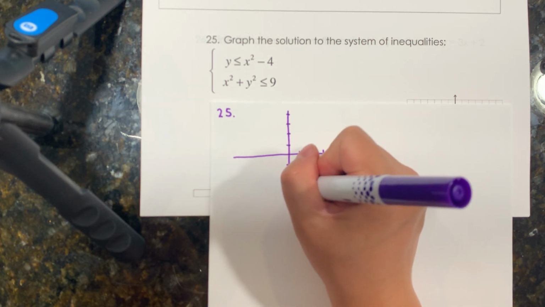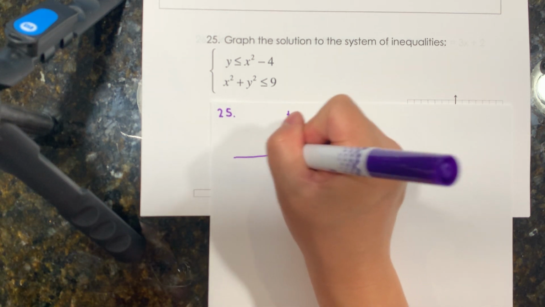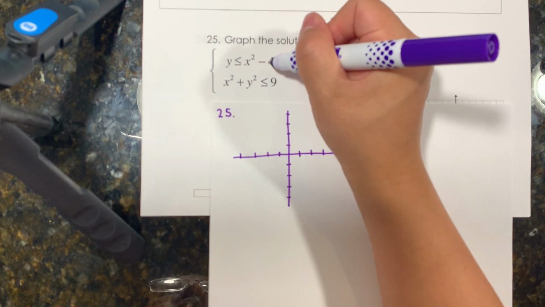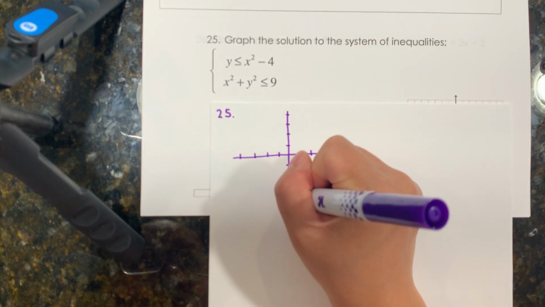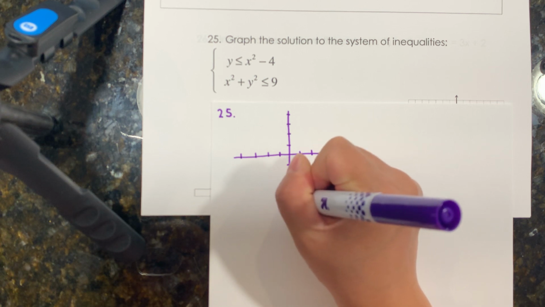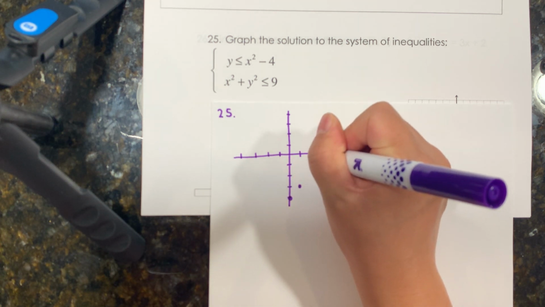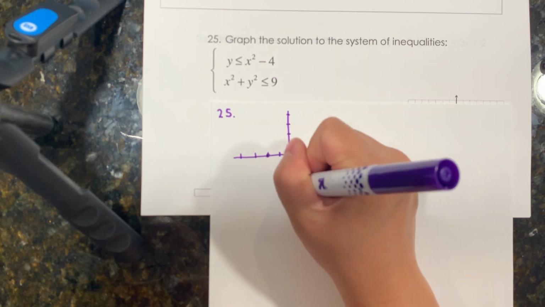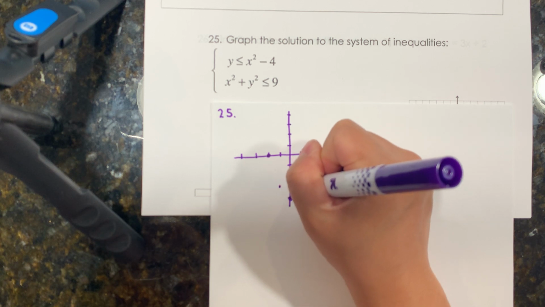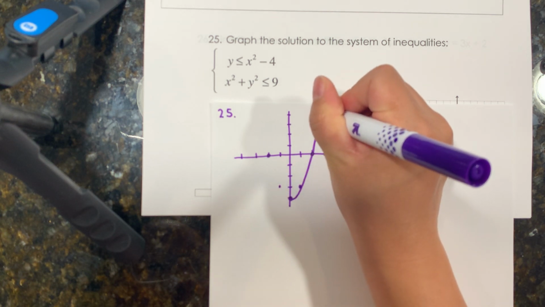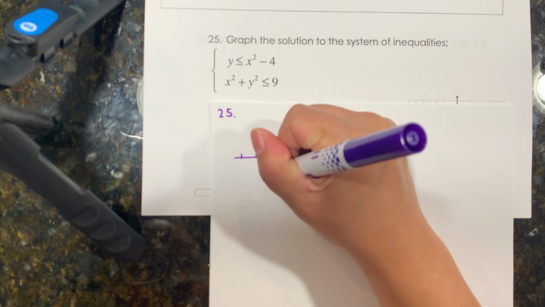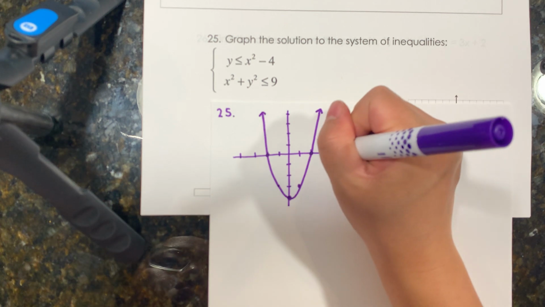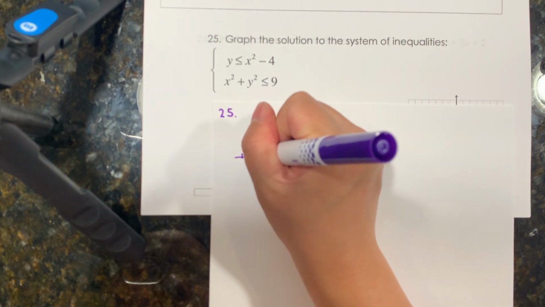I'm going to do 4 in every direction. Okay, so this first one is going to be at -4, and then over 1, up 1, over 2, up 4. So your graph should look like this. Now your second one is going to be a circle with a radius of 3 and centered at 0, 0.